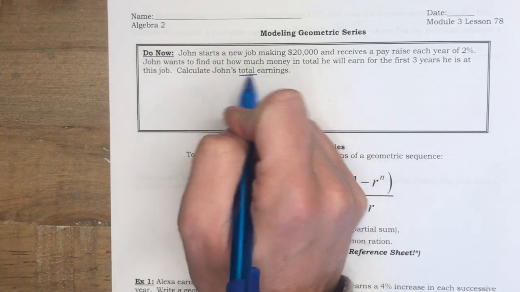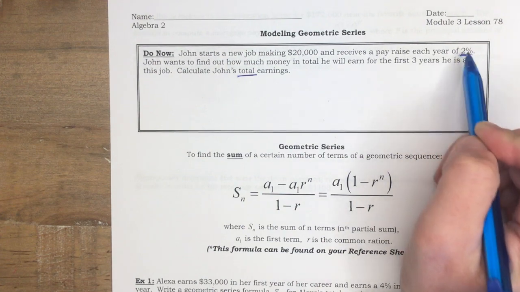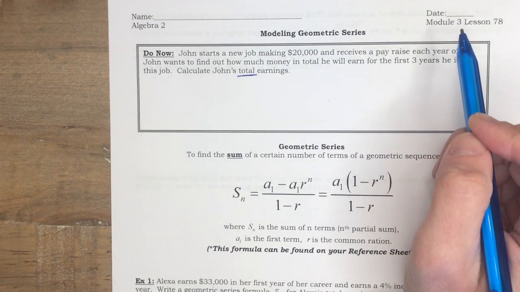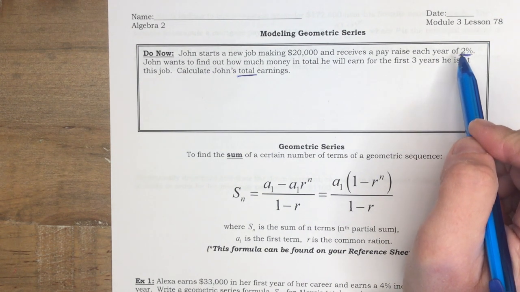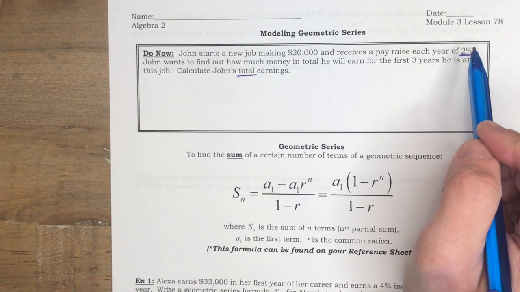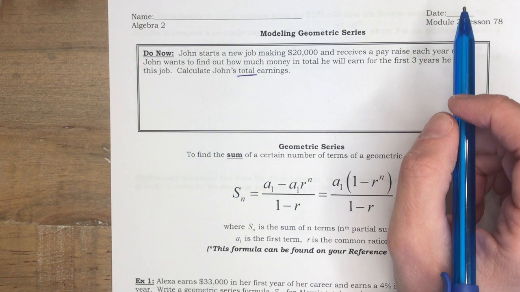So the key word is total earnings. So we see it's a percent increase. So we might be thinking an exponential growth formula. But if we use that, that just tells us how much he's made in the third year. We want to know his total earnings all 3 years.